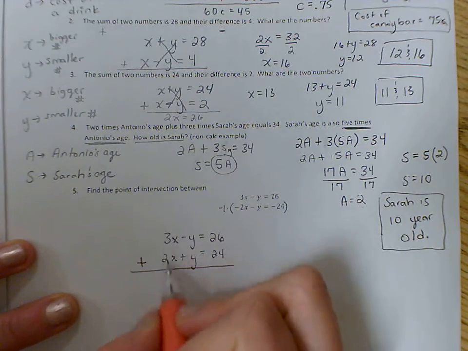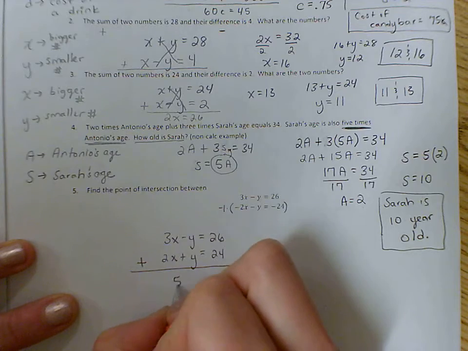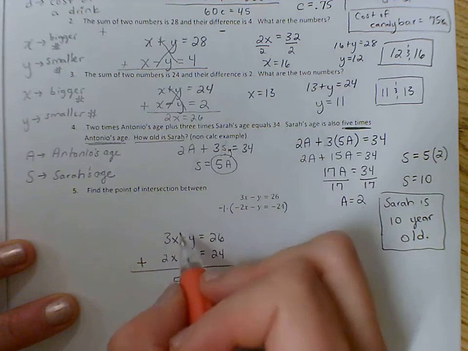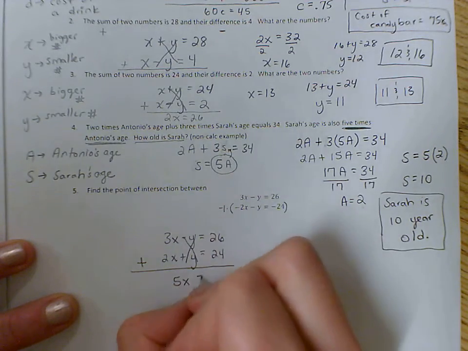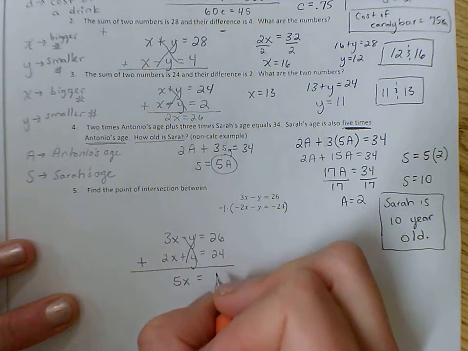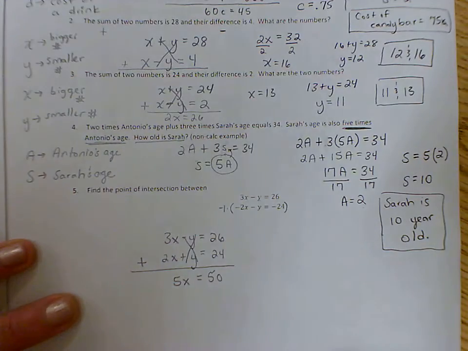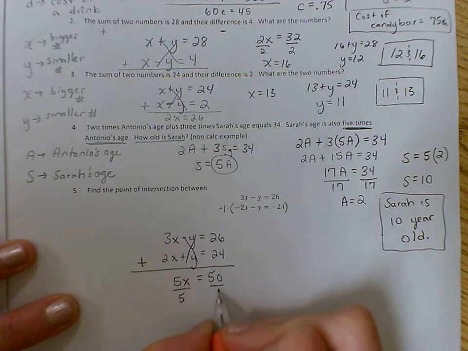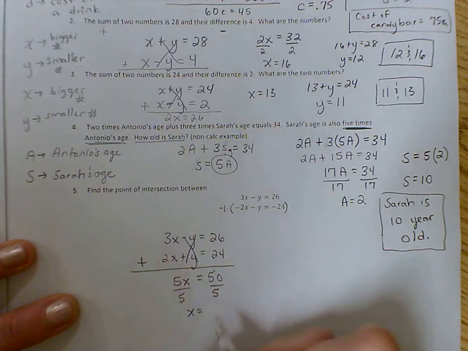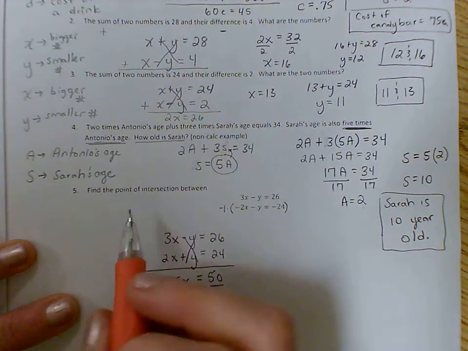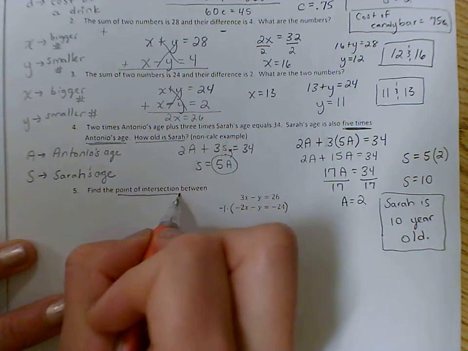So you add them. 3x plus 2x is 5x. My negative y plus y is 0. And then 26 plus 24, that would be 50. Okay, and then divide by 5, got to keep solving. So x equals 10. Okay, so this is saying find the point of intersection.